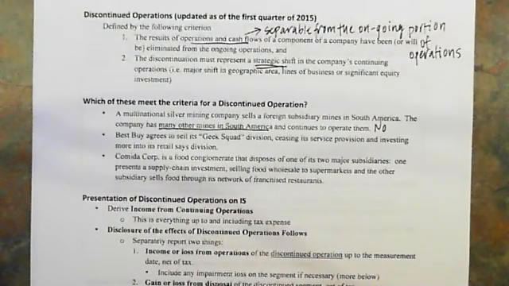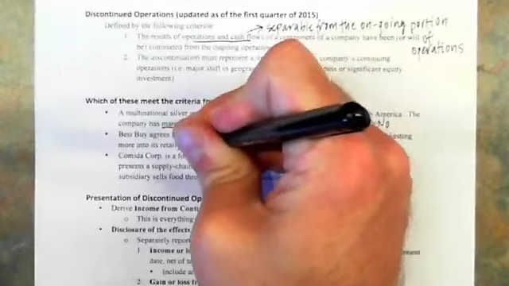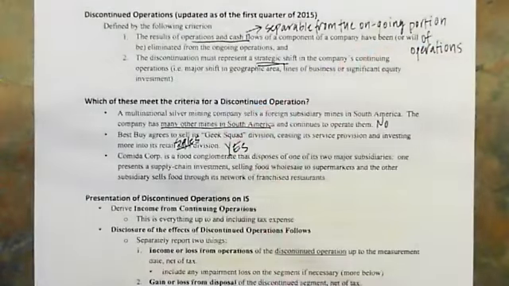Best Buy agrees to sell its Geek Squad division, ceasing its service provision and investing more into its retail sales division. Yes, right? The Geek Squad is really a strategic shift because that is a service that is offered by Best Buy, whereas the rest of Best Buy really is just a retail chain that offers consumers goods rather than services. Comida is a food conglomerate that disposes of one of its two major subsidiaries.